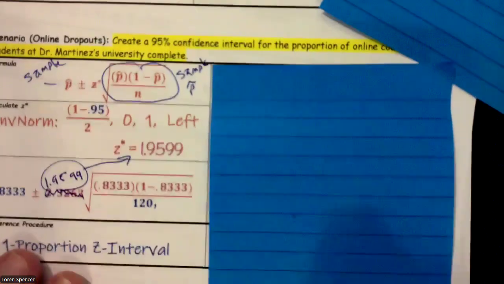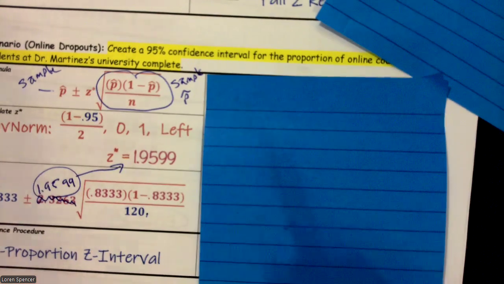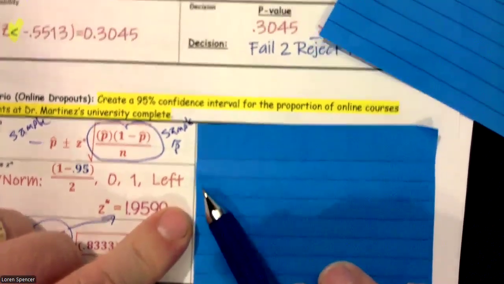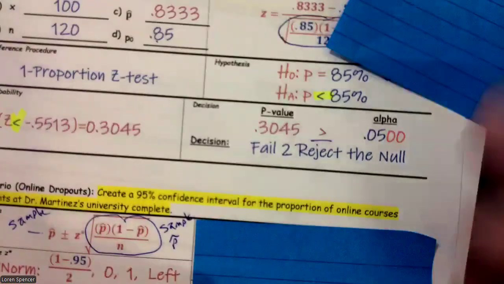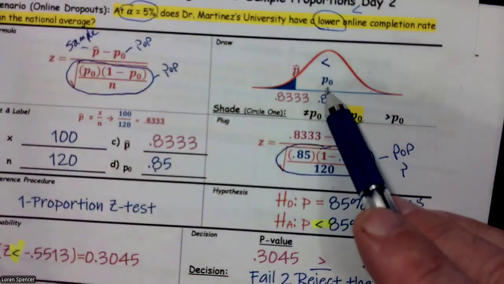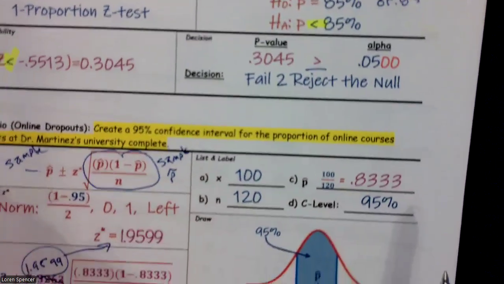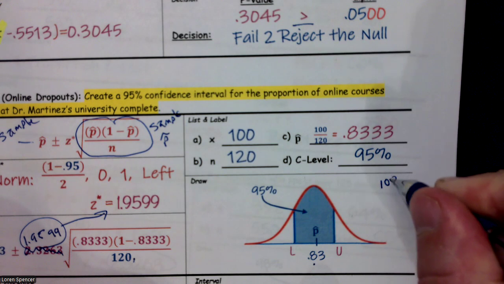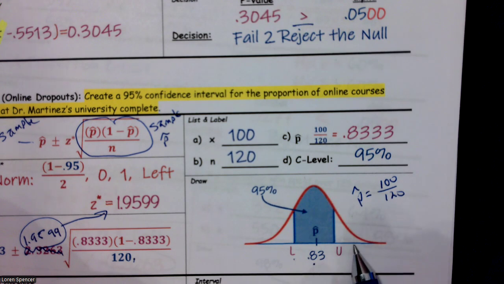And when we're running a one proportion z interval, that's not a surprise. But before we do that, we need to remember that whenever we're doing this, we need to be centered on p hat. The hypothesis test is centered on p. The confidence interval is centered on p hat. So we're centered on that 0.8333 that we calculated by going 100 over 120. That was our p hat. And we're going to get a lower bound and upper bound.